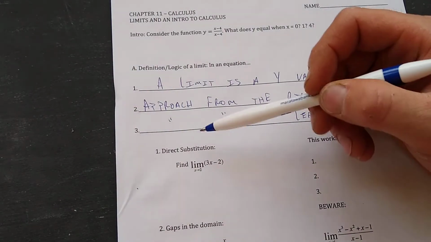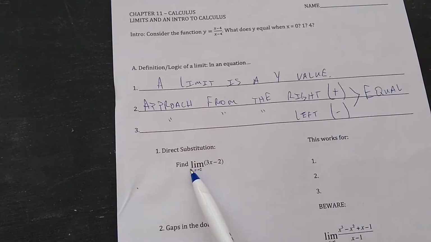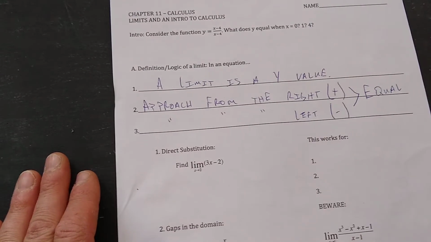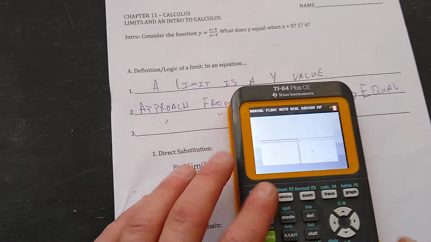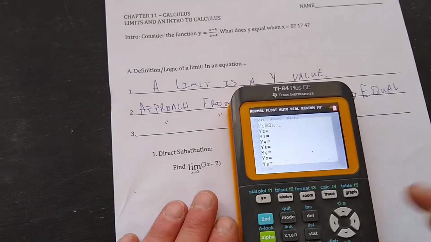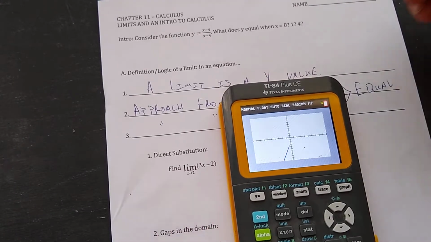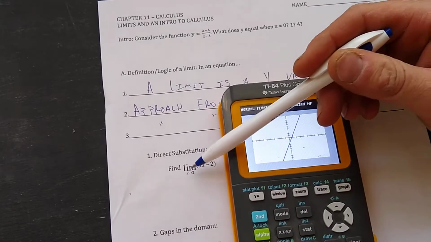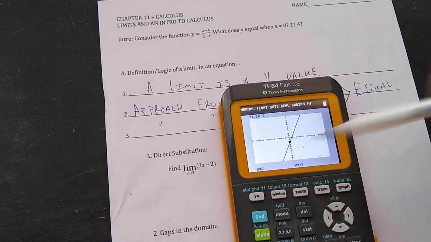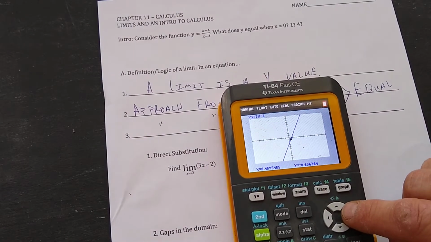All right, let's take a look. So here's the notation. LIM means find the limit as x approaches 2. So for right now, we're going to stick to our graph and our table. So I'm going to go to y equals, and I'm going to go to 3x minus 2. I'm going to graph it. And let's just approach 2 from each side. I'm going to hit trace, and let's have our x values approach 2. It's going to get closer and closer and closer.